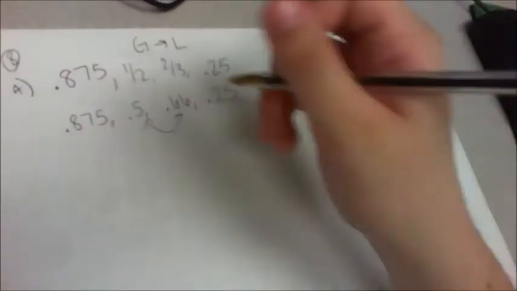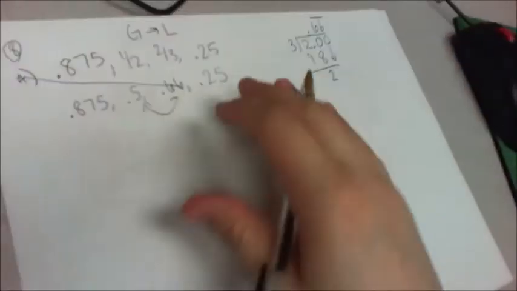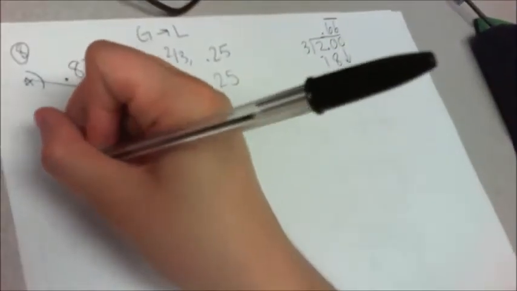It is not. It goes 8, 5, 6. These two would need to be reversed in order for it to be from greatest to least. So A does not work. Let's look at B.